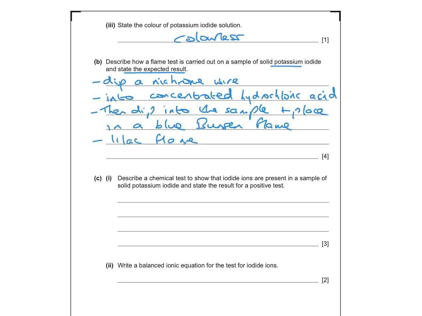See part 1 then, a chemical test to identify iodide ions. Halide ions are identified using silver nitrate solution or aqueous silver nitrate. Always. And again, you've got to just get that into your mind. Iodide, bromide, chloride, use silver nitrate solution. Now, the other thing to remember is that this is a solid sample. Before we use a silver nitrate solution, we've got to dissolve the sample in water.